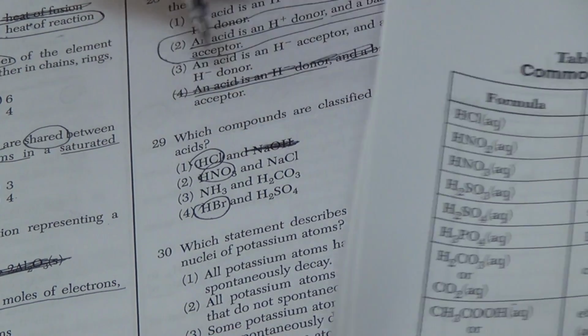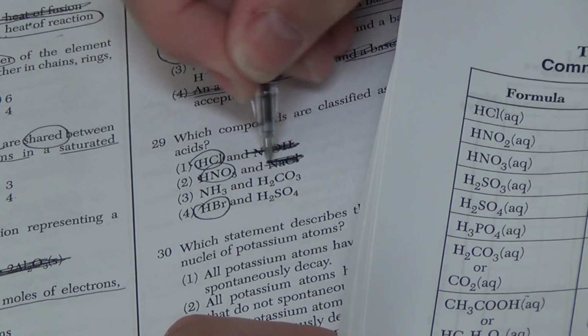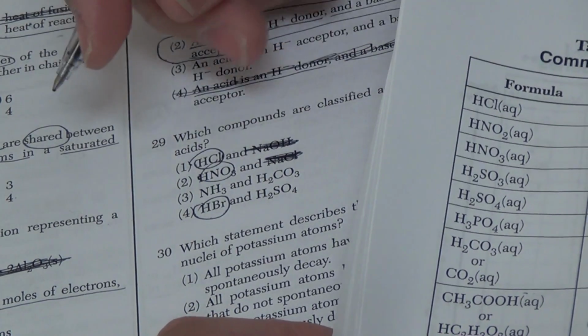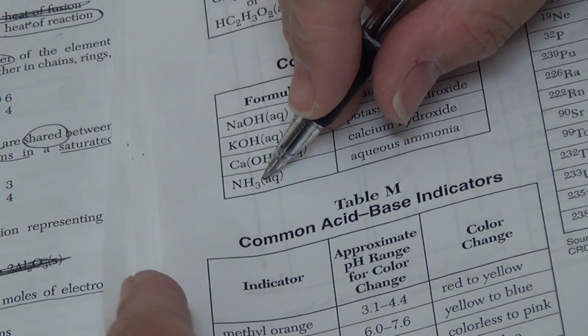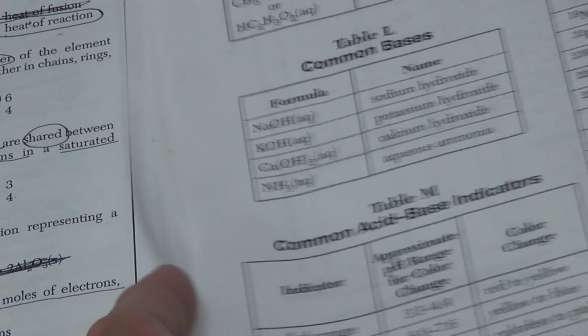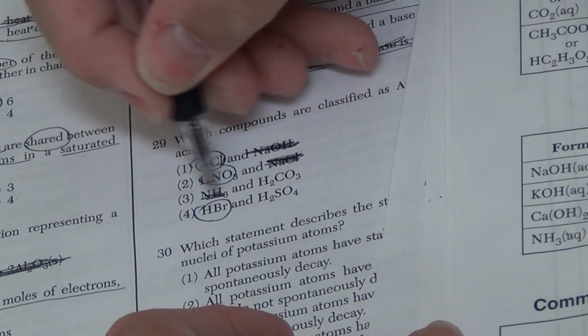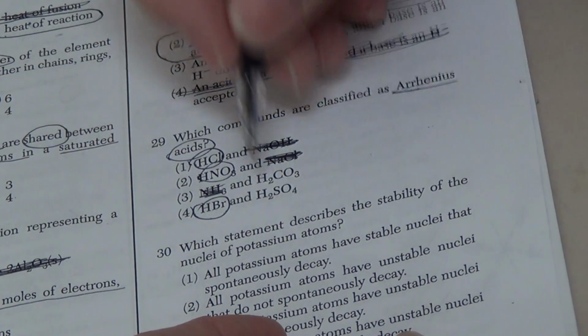And NaCl, well, it doesn't have H or OH, that's just a salt. Go away. NH3, that's just a molecule. Now, we've got NH3 aqueous here, but it's listed as a base, not an acid. Sorry, you lose. We're looking for Arrhenius acids.